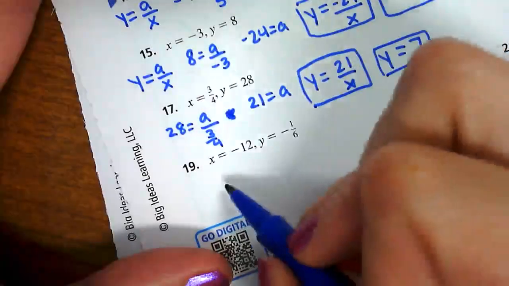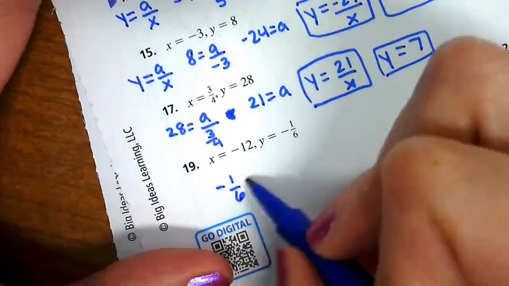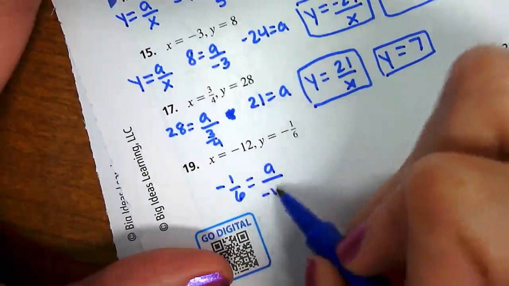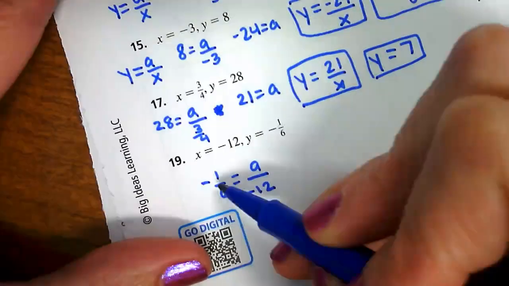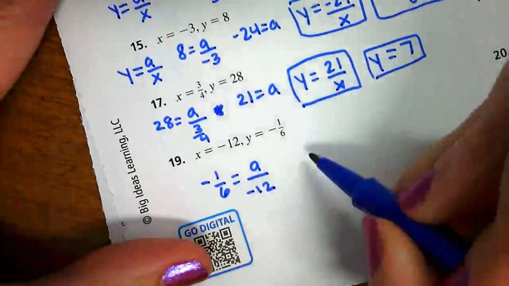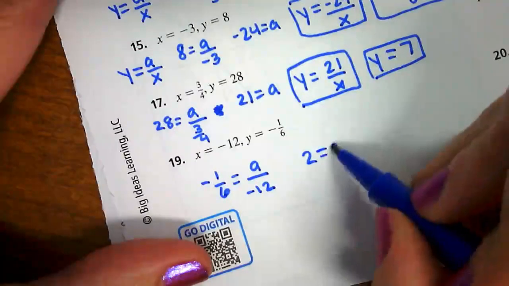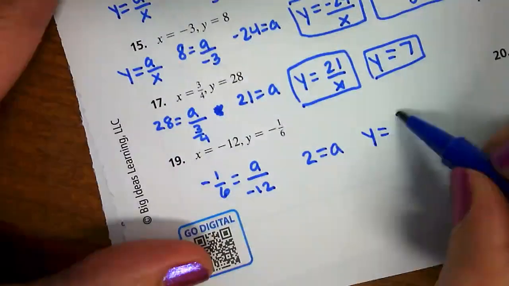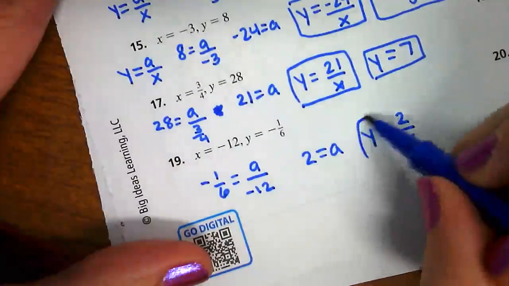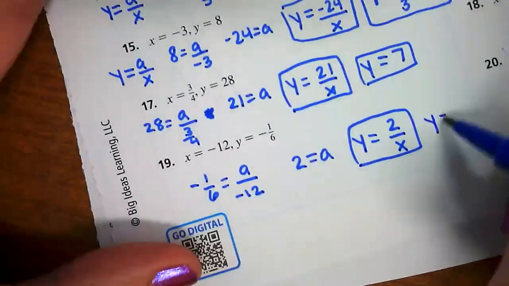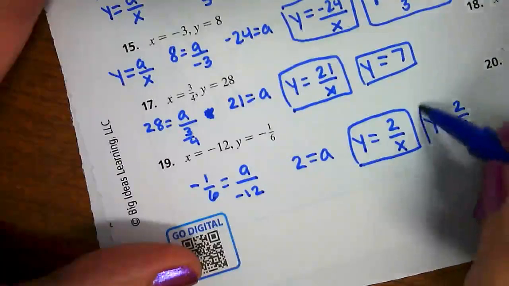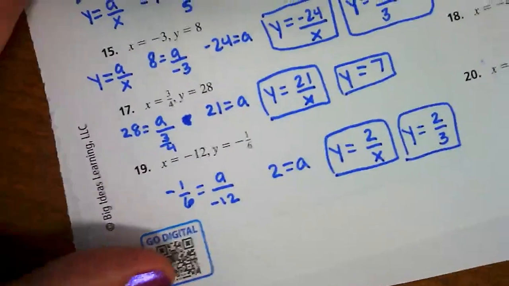Last one. Y is -1/6 is equal to a over -12. So I'm going to multiply -12 times -1/6. I'm going to get +2 for a. So my equation is y equals 2 over x. And then I'm going to plug in 3. So y is equal to 2 over 3. And that is it.